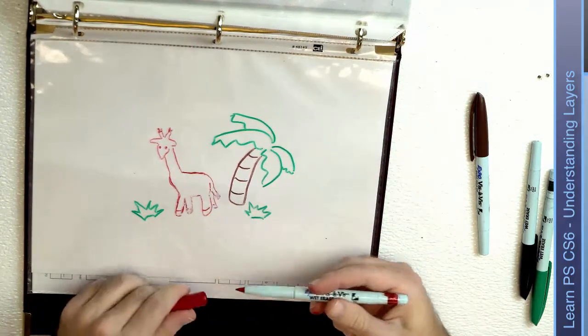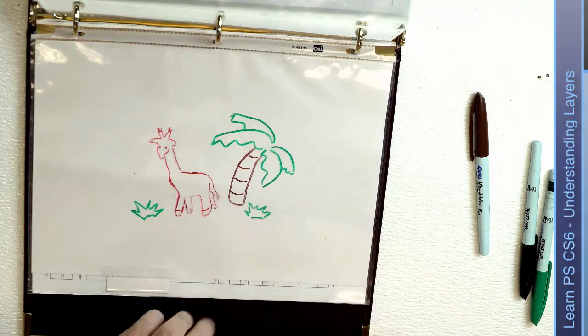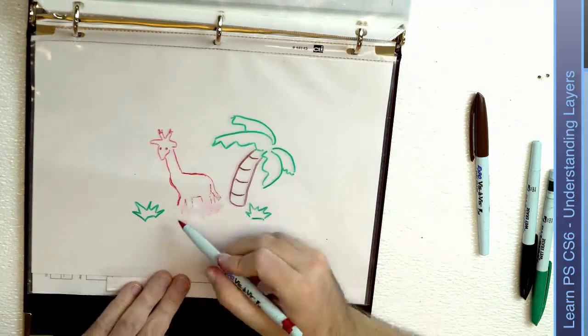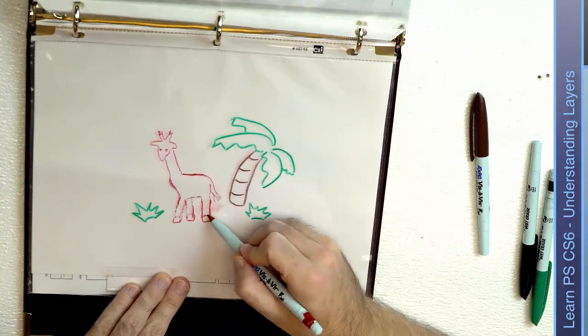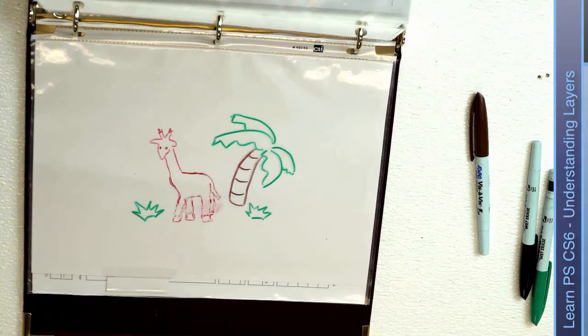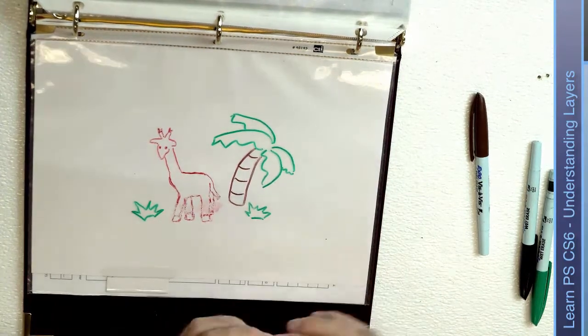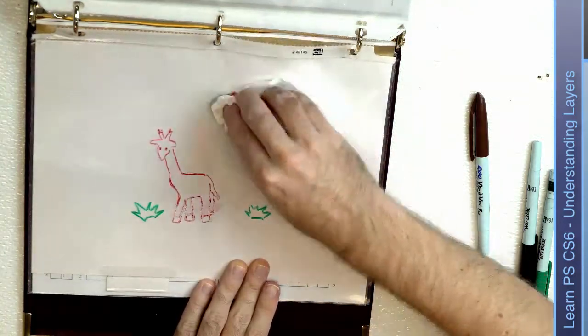What if I want to make the legs a little bit longer? I can't just pull the lines or the points down. Instead, I actually have to erase them and redraw them to be a little bit longer. Now, what if I want to move this tree? I can't just grab the tree and move it. I actually have to erase it and then redraw it.